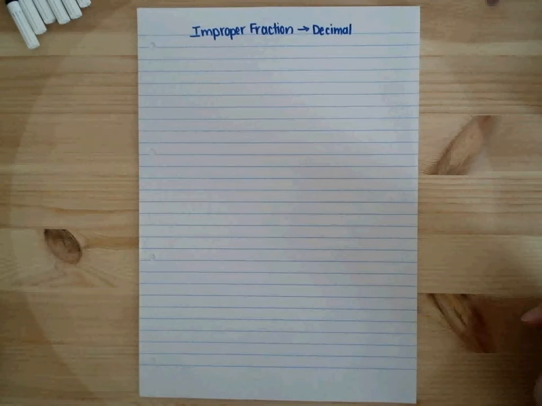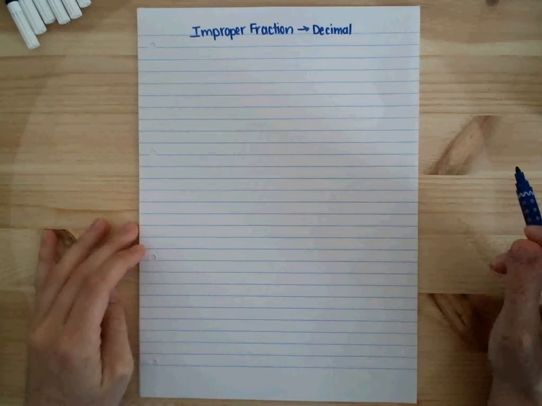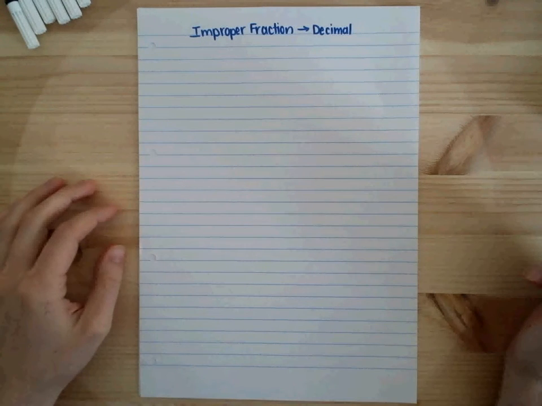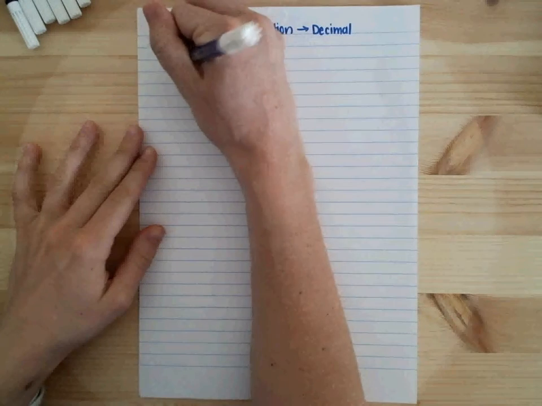I'll show you the process for converting an improper fraction into a decimal. So an improper fraction is just a fraction where the numerator is larger than the denominator. So we'll start with 12/8.